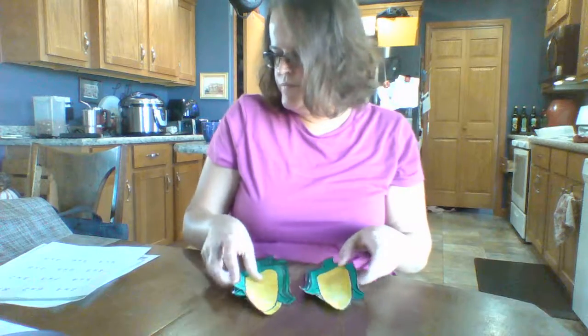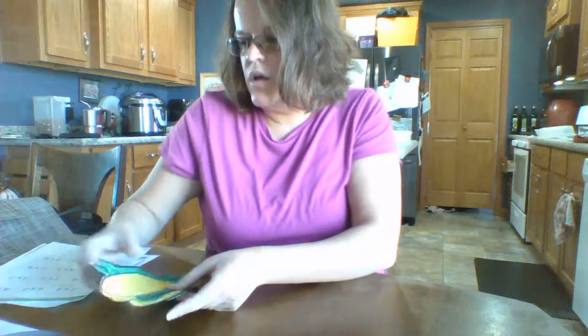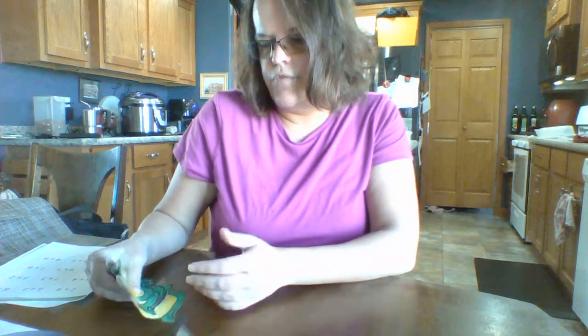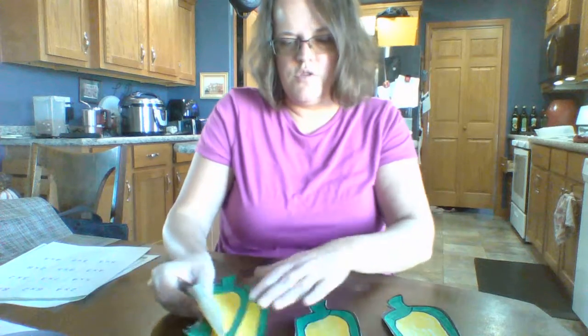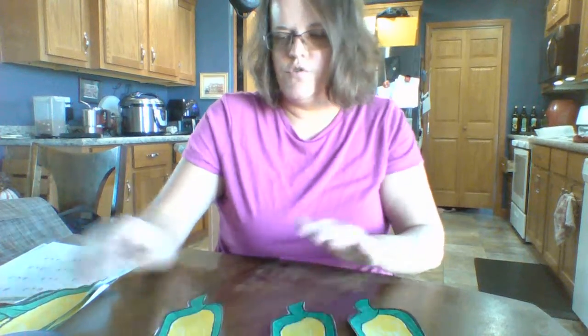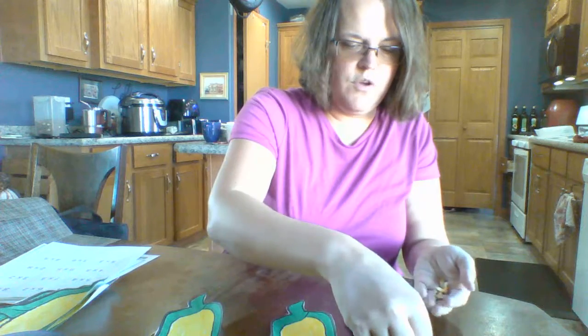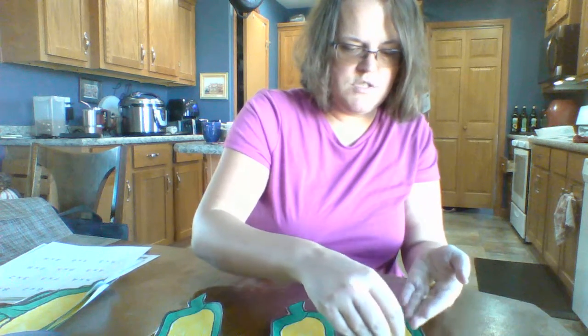Then if we were to do something with the associative property, I would look at doing something like 3 times 4 times 3, which I have written down over here. So we would have 3 groups, and then we would have 3 kernels, and then we would actually have 3 groups of 4. This might take me just a second.